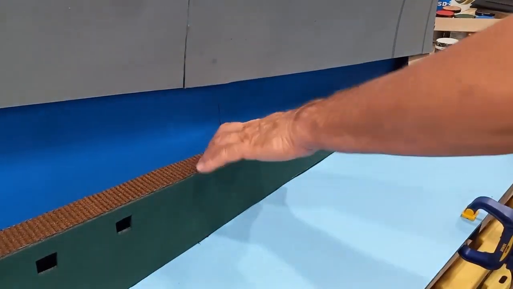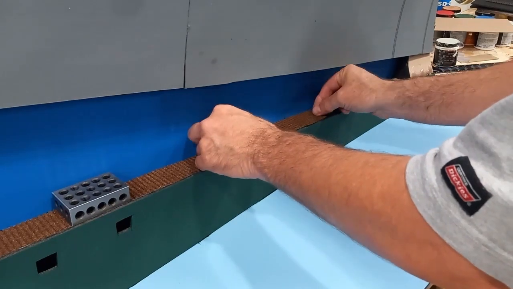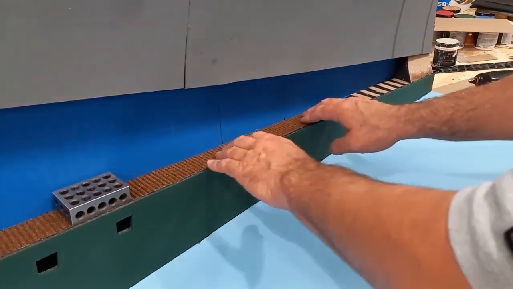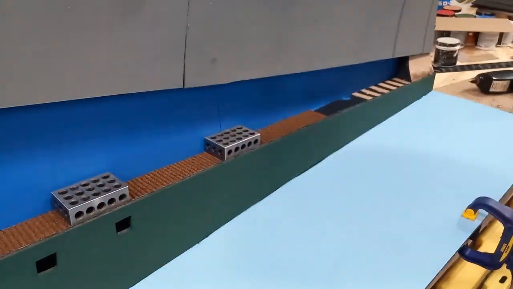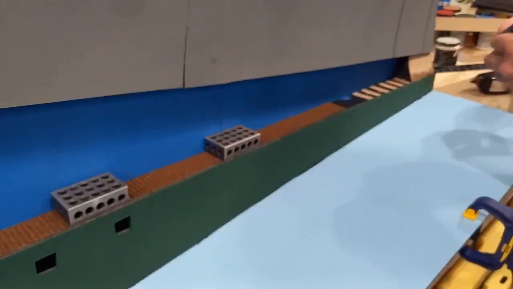This may wind up being the way I model the seawall. It looks really good, a whole lot better than I thought it would. And I'm using the 1, 2, 3 blocks to hold the seams in place while the white glue that's holding it down gets to dry.